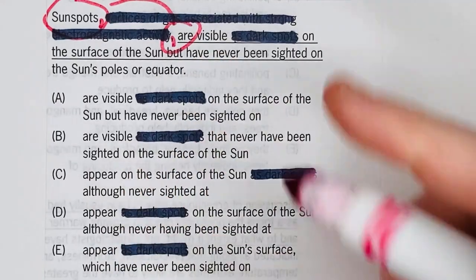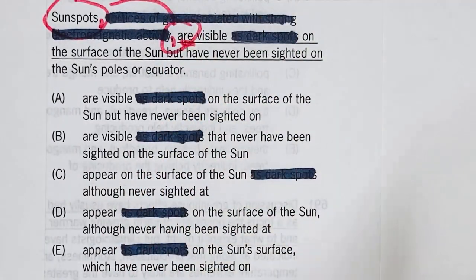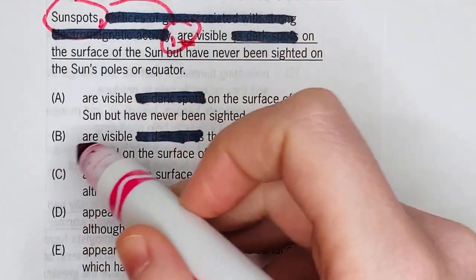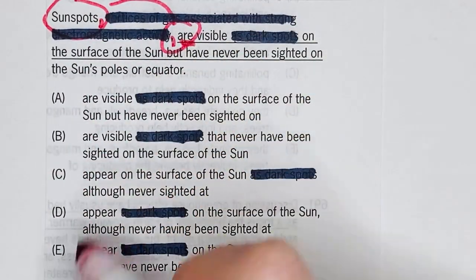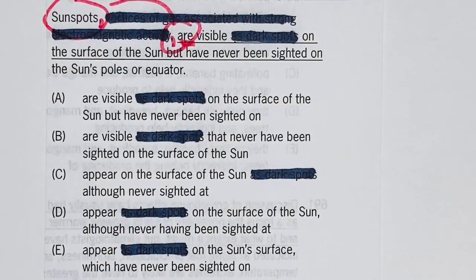So you might think, okay, well, because the predicate verb is the first thing underlined, maybe some of the answer choices are going to have subject-verb disagreement. That's always a good guess. But if we take a look, A says sunspots are, B sunspots are, C, D, and E all say sunspots appear. So all of those agree with the plural subject sunspots. So it's not going to be that easy.